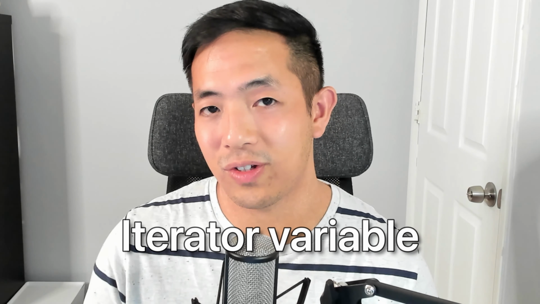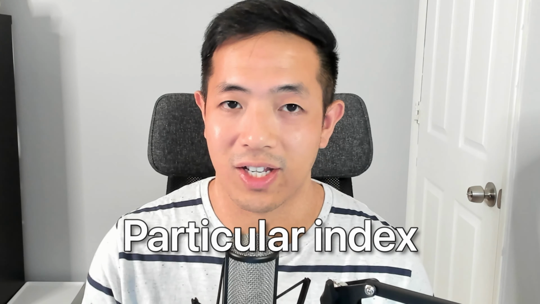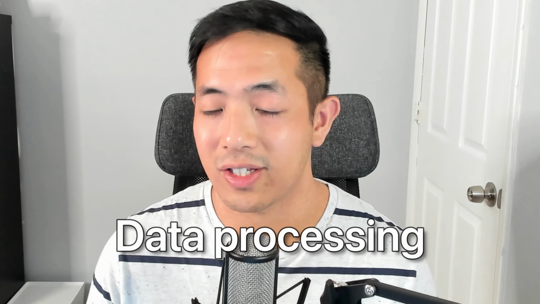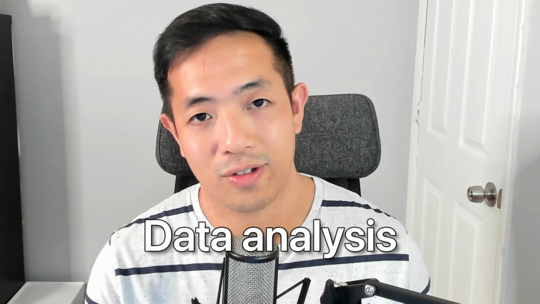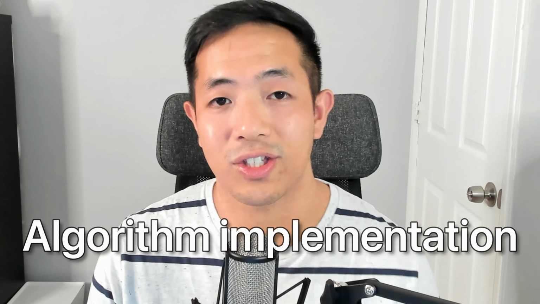In for loops, they give you an iterator variable, and you can use this variable to access a particular index in an array, in a set of data, or a string. And if you don't understand what I mean by that, you'll see in my example. For loops are a fundamental skill when it comes to programming, and they're used in a variety of different programming languages and a variety of different applications, such as data processing, data analysis, algorithm implementation, the list goes on.